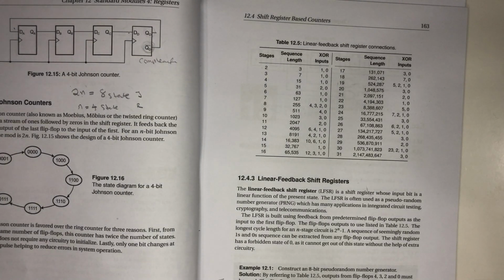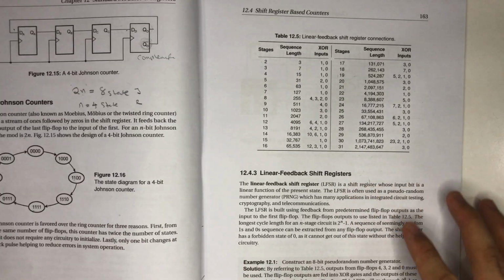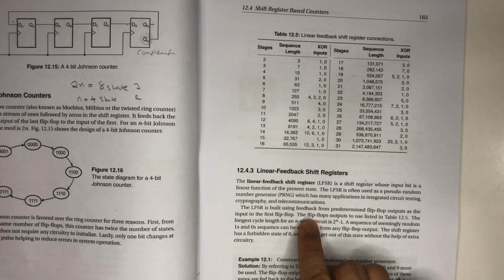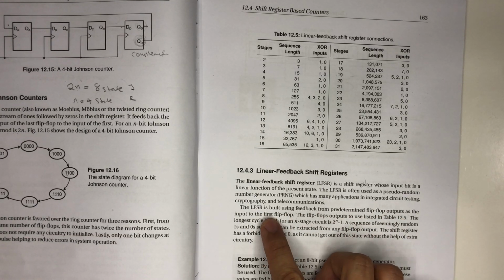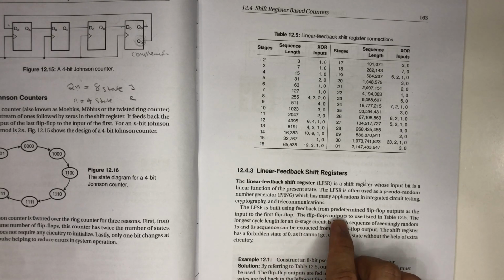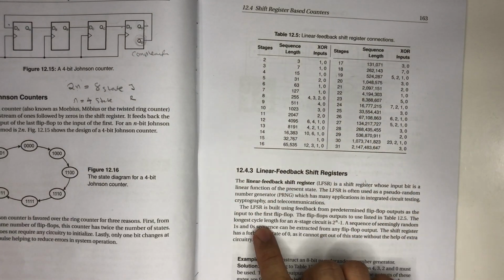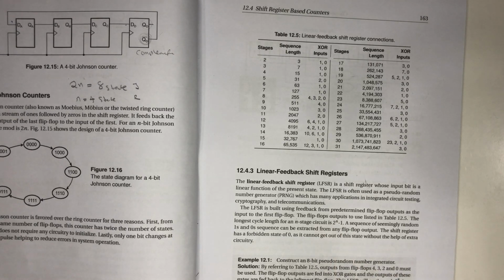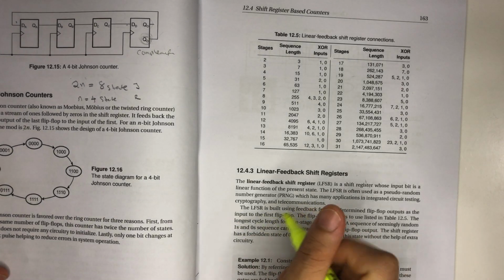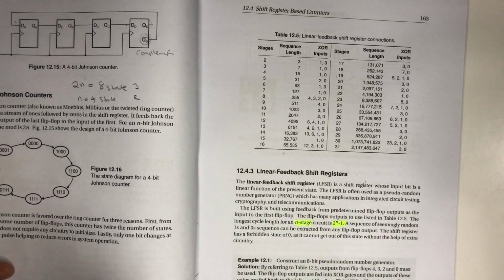And then the linear feedback shift register is a bit more straightforward, you can read on your own. The LFSR is built using feedback from predetermined flip-flop outputs as the input to the first flip-flop. The flip-flop outputs to use are listed in table 12.5. The longest cycle length for an n-stage circuit is 2 to the power of n minus 1.